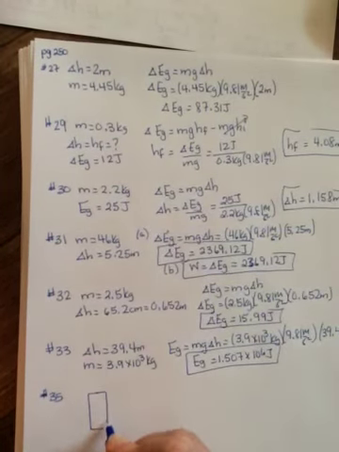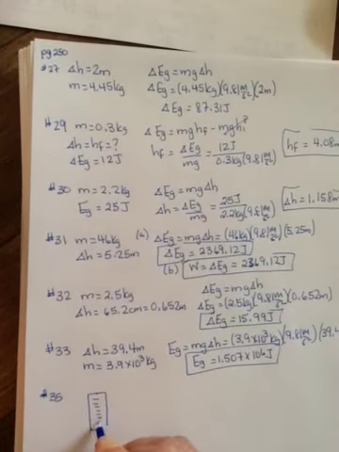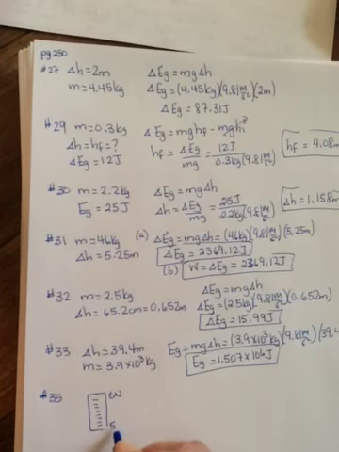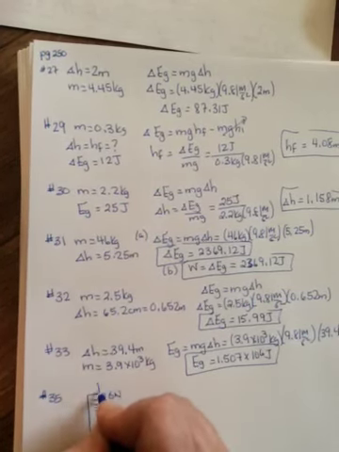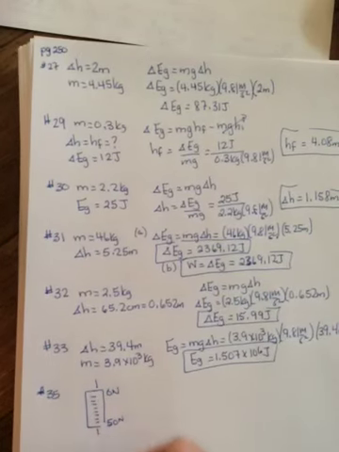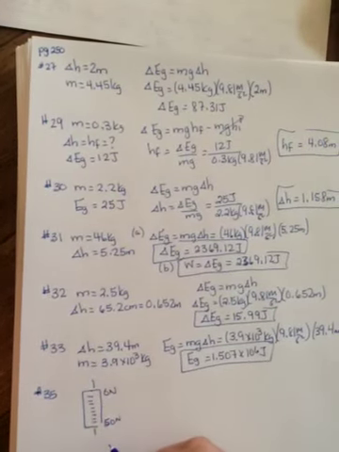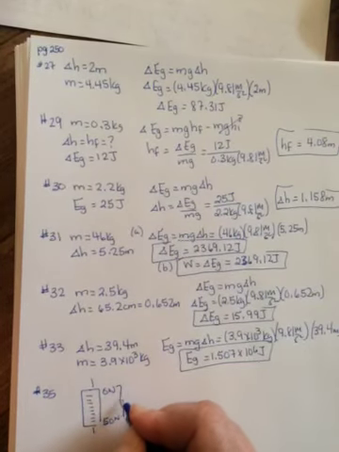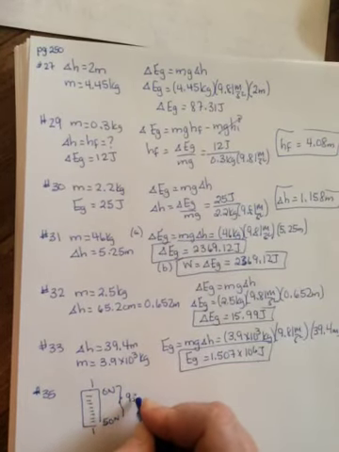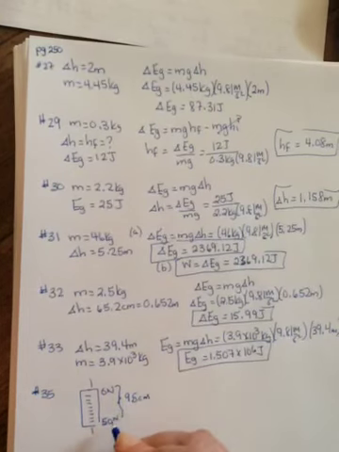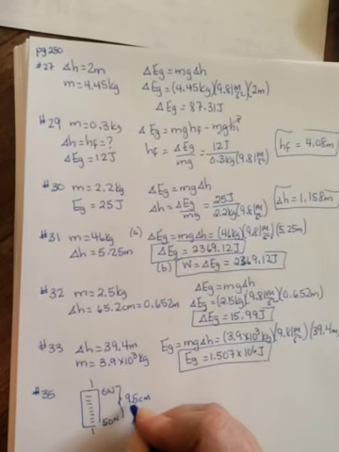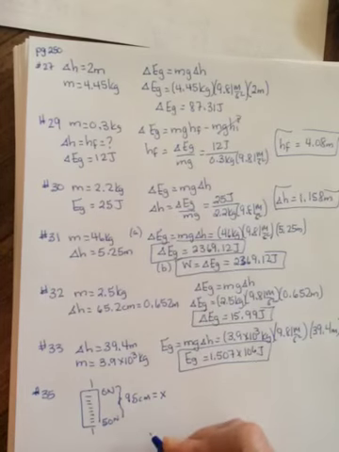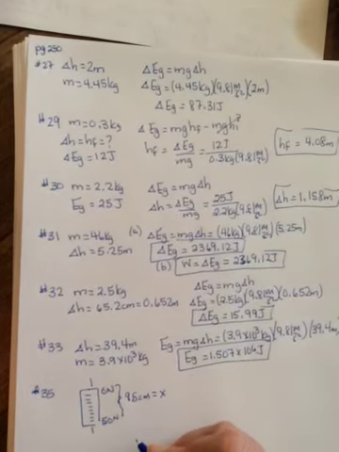So imagine a spring scale, and up here is 0 newtons and down here is 50 newtons, so that if you hang something off it, it'll stretch the spring.